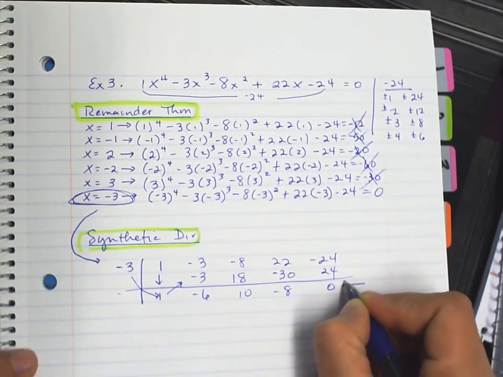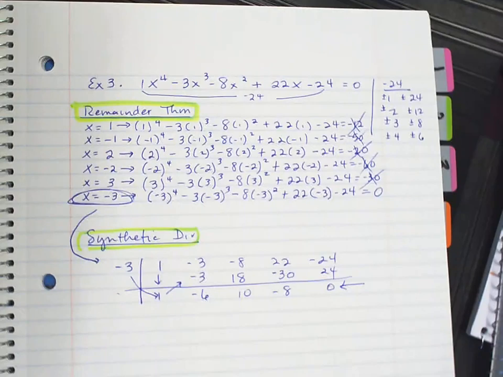So what happens if we didn't use something? If we didn't use negative 3? I got 132.